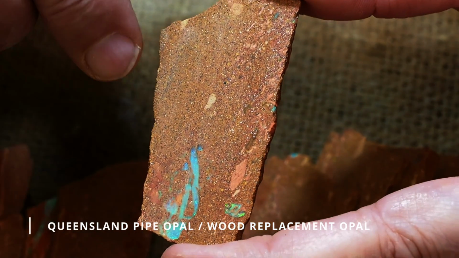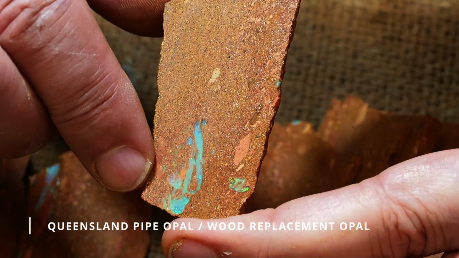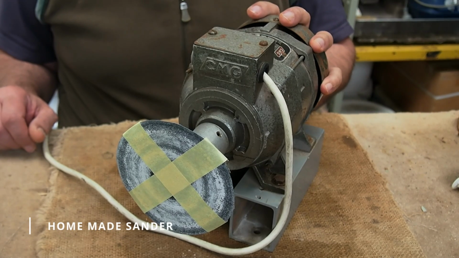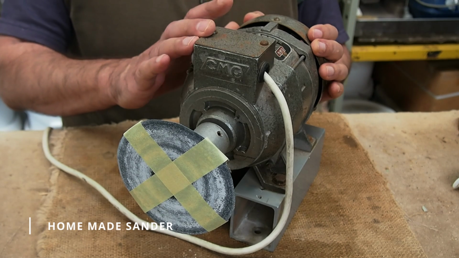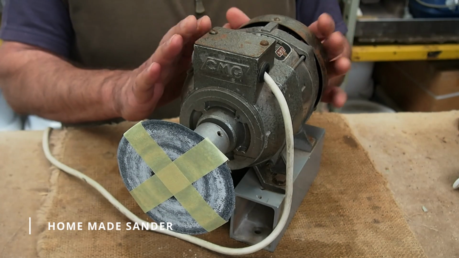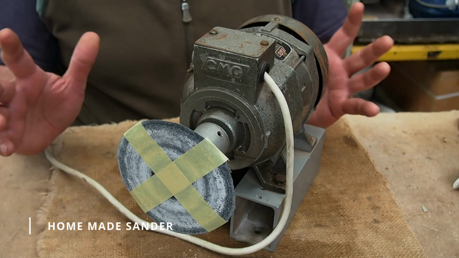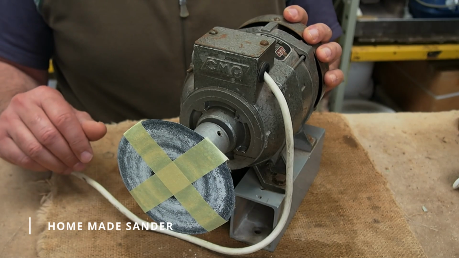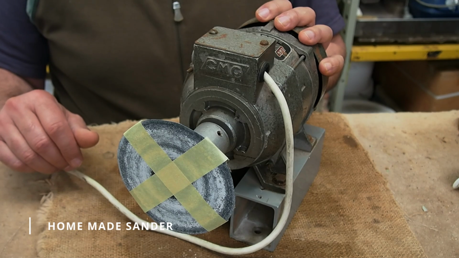So let's have a look at types of equipment you could potentially use to make up a sander. This is one of the types of units you can make up for sanding. This is a CMG, a single phase motor. Most motors that you can get are 1440, but this particular one does 2850 RPM. So it's the sort of speed that I like to use when I'm doing sanding.